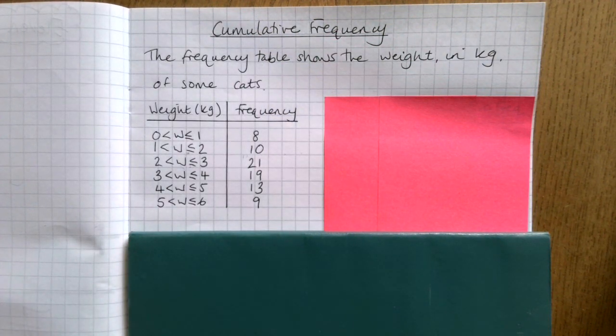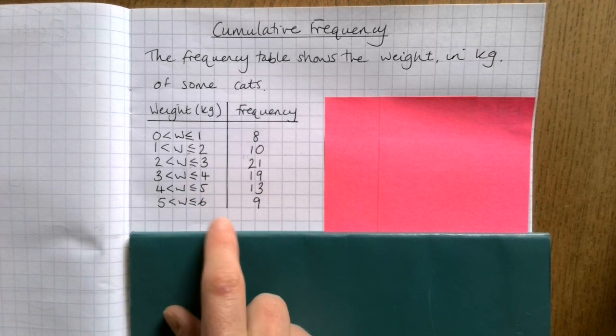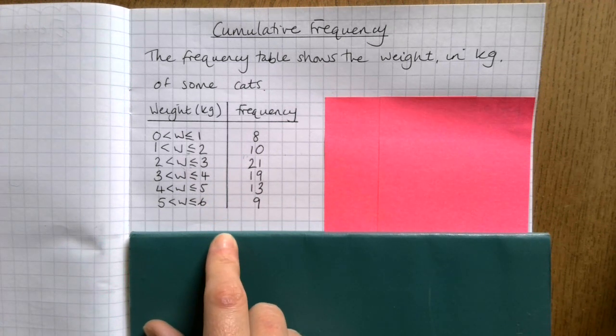Hi, so this video is going to explain how to draw a cumulative frequency graph and also what cumulative frequency is. And then at the end of the video, we're going to use the cumulative frequency graph that we've drawn to answer some questions. So we're going to use this frequency table here. This frequency table shows the weight in kilograms of some cats.